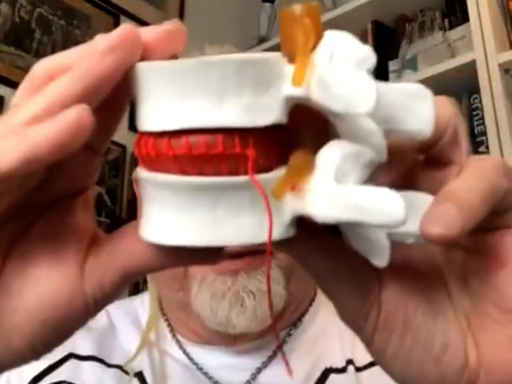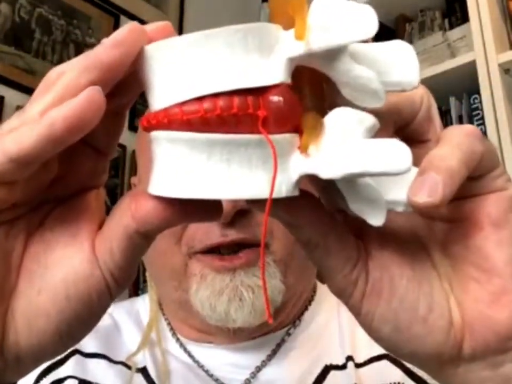Okay, let's go create ourselves a nice disc bulge. Let's do an acute one, huh? There it is. Got our nice acute disc bulge. Yes, the first stage. The first stage is you now have a disc that has not got a competent wall. It's got a little breach to that area. That disc material, if it's there from the nucleus, that's actually quite inflammatory.